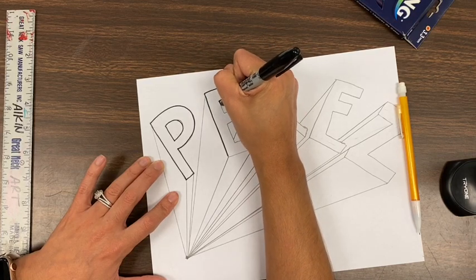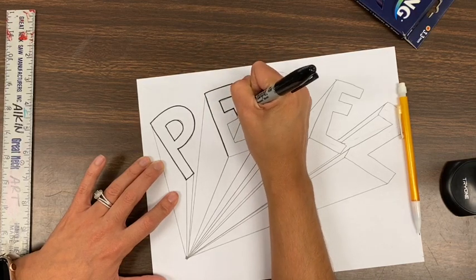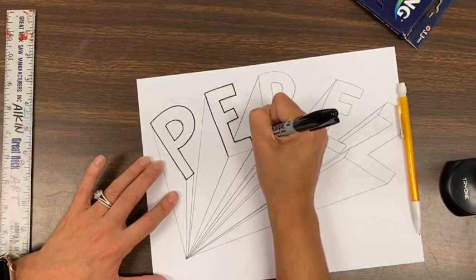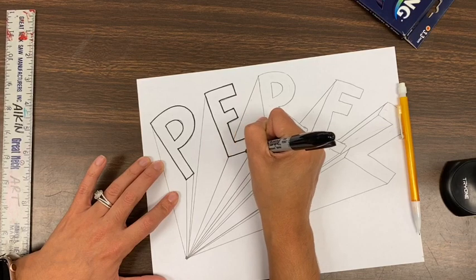And even if you don't have a black Sharpie or a black marker, that's okay. It'll still look fine without it. This is just like a little extra step.